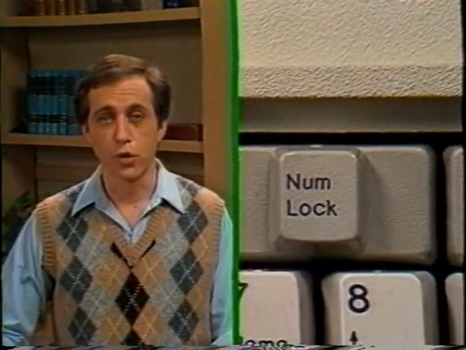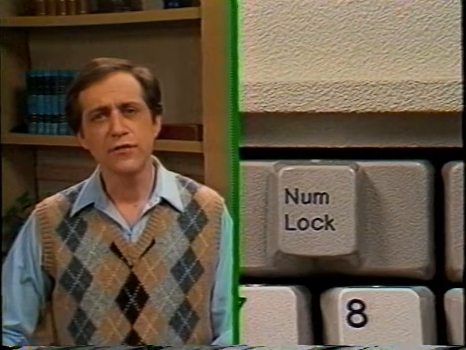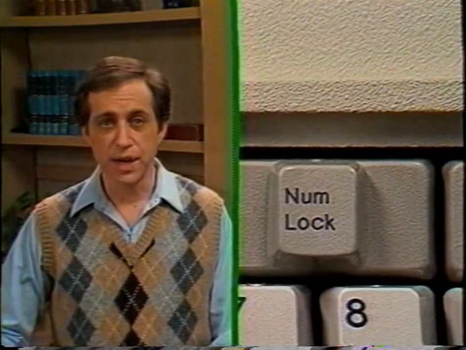Now, up above the number pad to the right is the num lock or number lock key. After you turn on your machine, the keys on the number pad perform various functions. But after pressing the num lock key, the number pad becomes just numbers. The num lock key toggles or alternates between the two kinds of number key actions. When in the various function modes, keys 2, 4, 6, and 8 are arrow keys that move the cursor around the screen in whatever direction the arrows are pointing on certain programs.